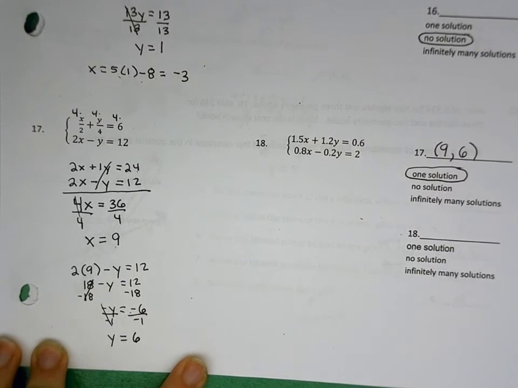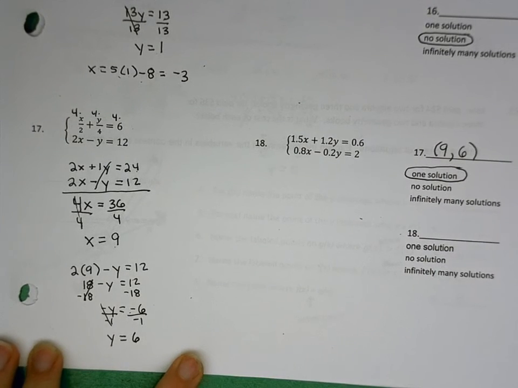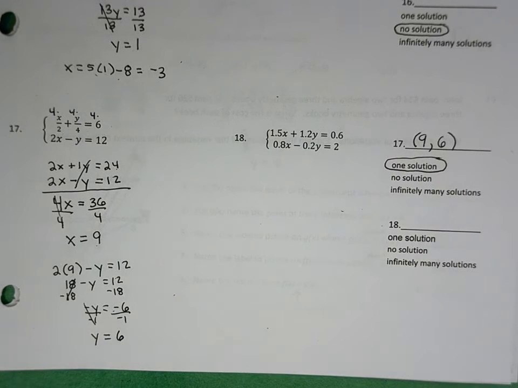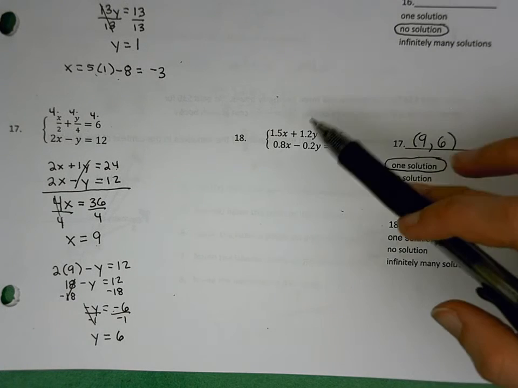Okay, number 18, we're looking at 1.5x plus 1.2y equals 0.6, and 0.8x minus 0.2y equals 2. Okay, this is again in prime elimination form. When I look at my second term here, I notice I have 1.2 and 0.2.